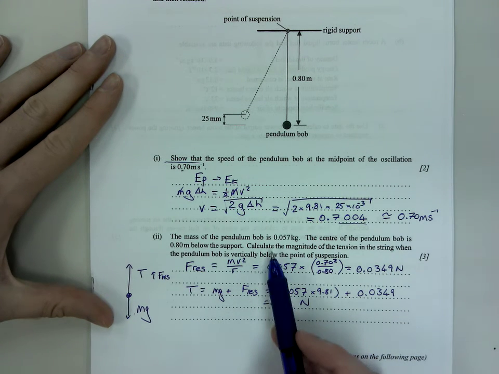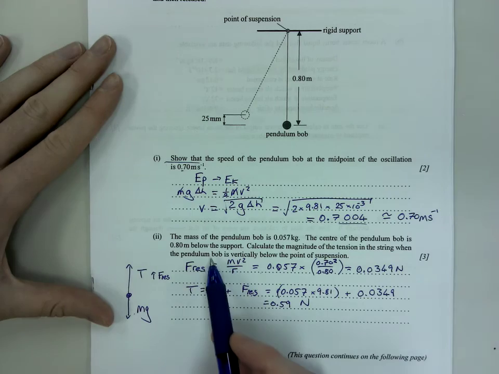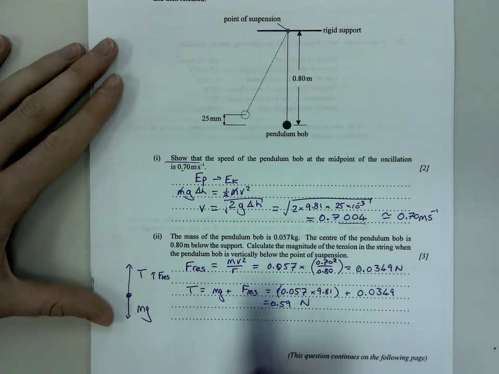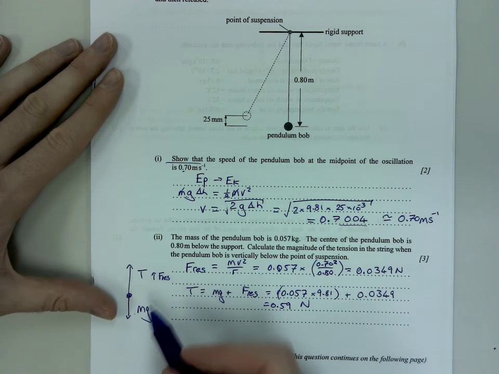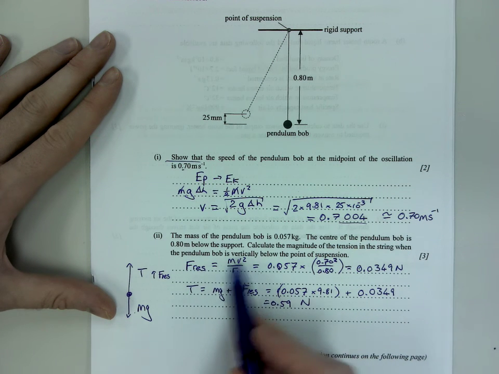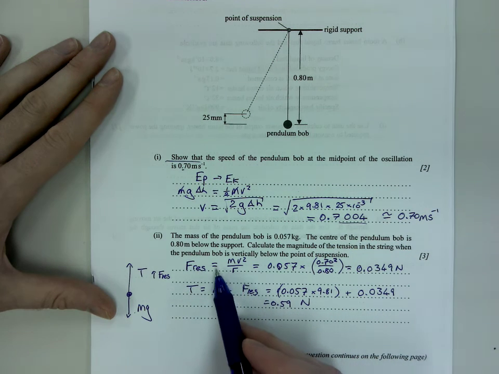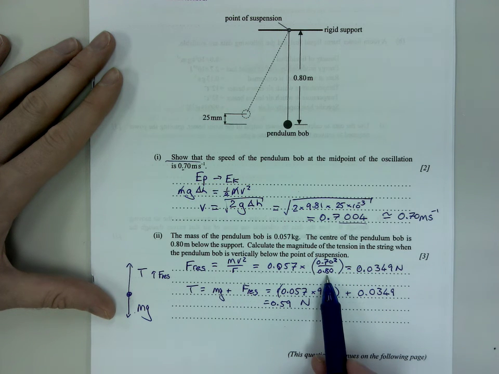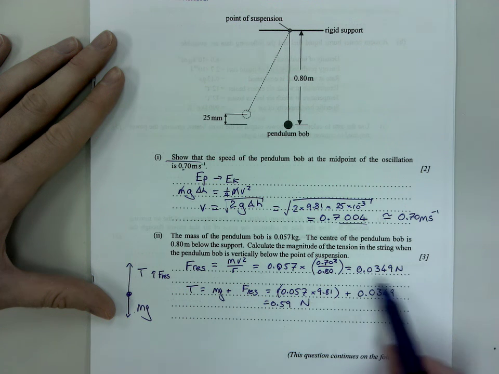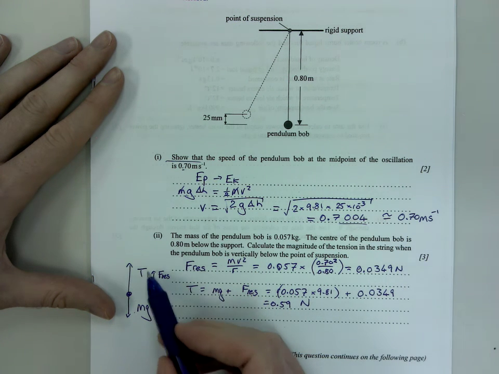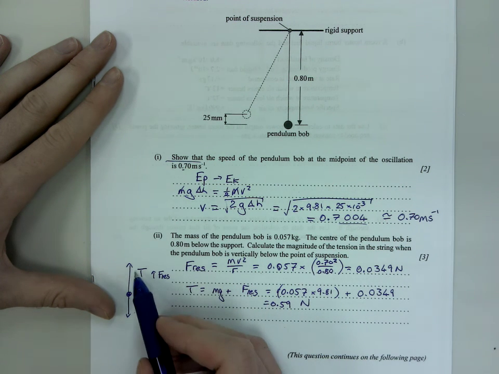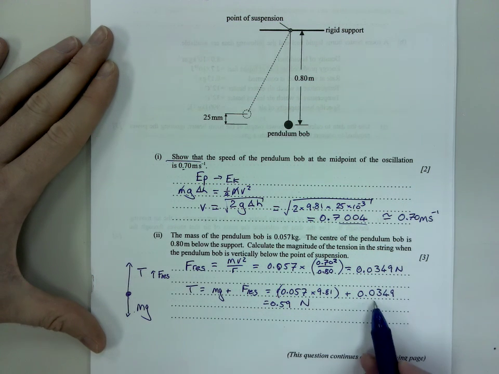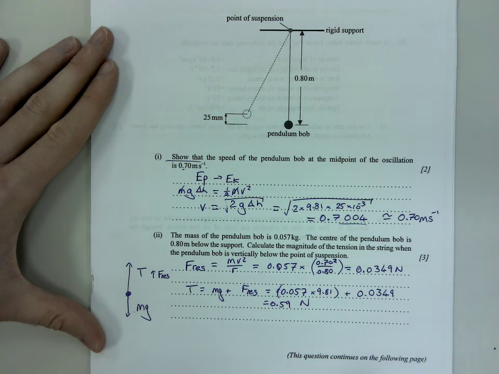Next part says the mass of the pendulum bob is 0.057. The center of the pendulum bob is 0.8 meters below the support. Again, this is now dealing with it as if it's a circular motion. So we know that the resultant force between the tension and the weight will cause it to accelerate in its circular path. So that is equal to our mv squared over r. We know the mass, we know the velocity, and we know the radius of its circle, so we can calculate the resultant force at that point. That's going to be upwards in this direction, and the tension therefore must be equal to the weight plus this resultant force. So we can add mg to our 0.0349 to get 0.59 newtons.